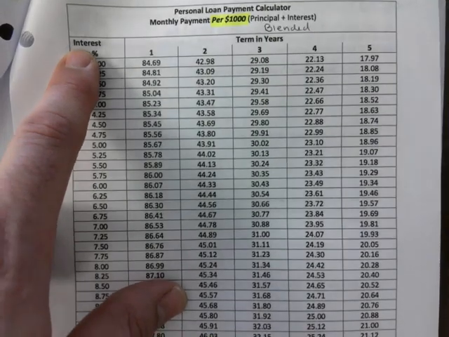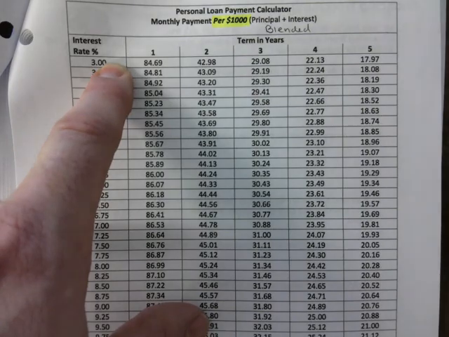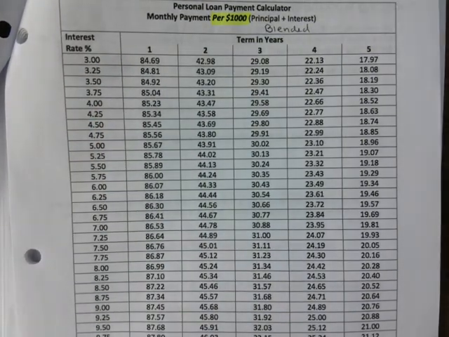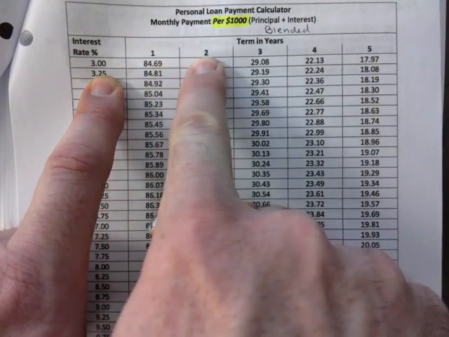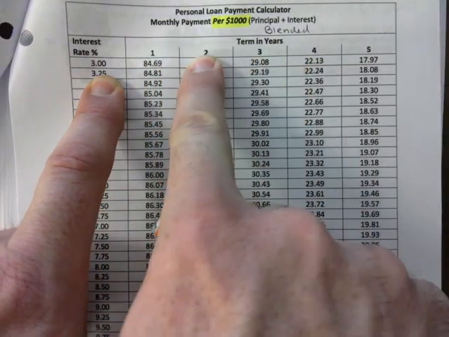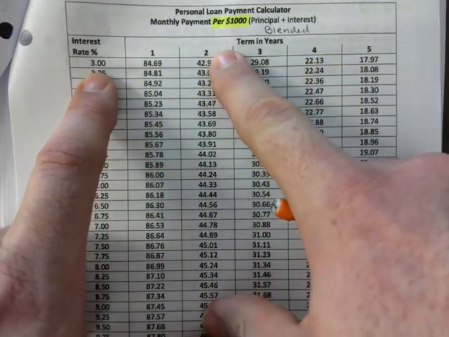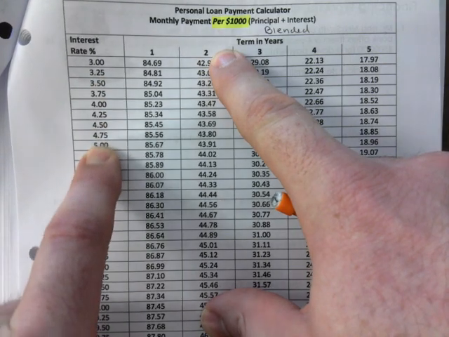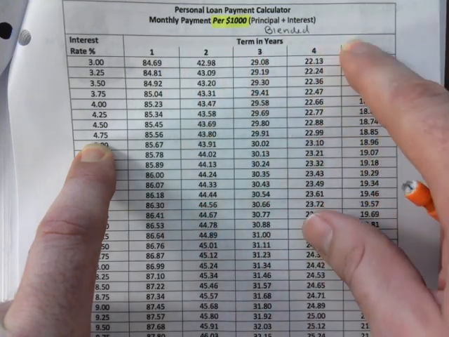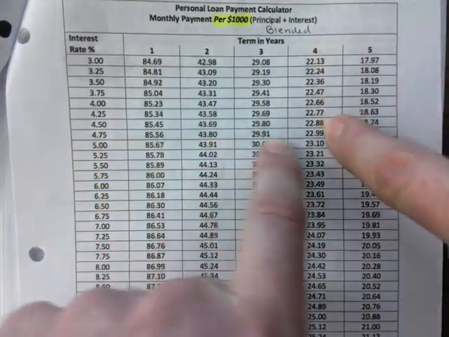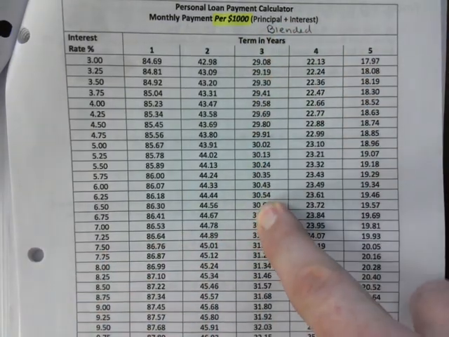So on the left here, you have your interest rates. They go up by 0.25%, all the way down to 12%. That's as high as we can go here. And then on the top here is your term. How long will you take to pay it off? Will you pay it in 2 years, 3 years, 4 years, 5 years? It depends, right? So your goal is always to match the interest rate they're giving me and how many years I'm taking to pay it off. You've got to match whatever interest rate matches the term.